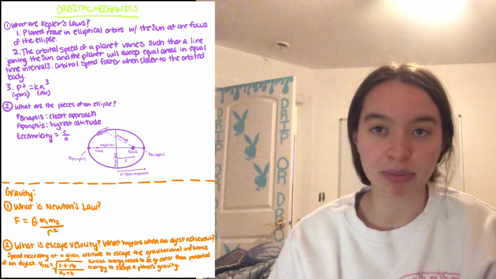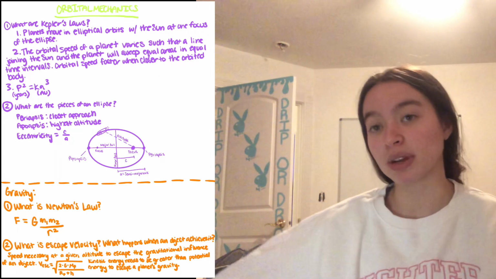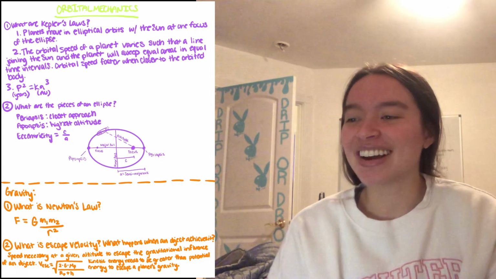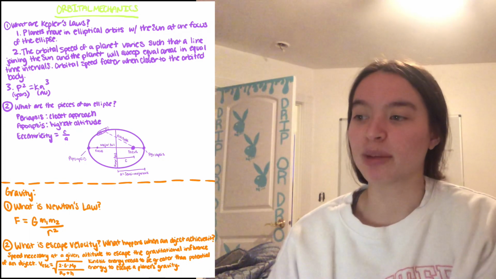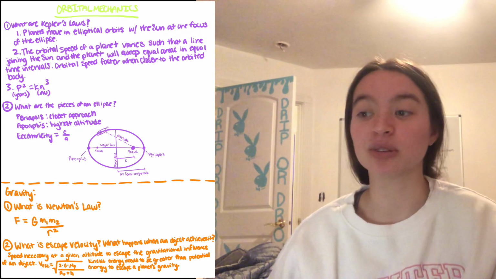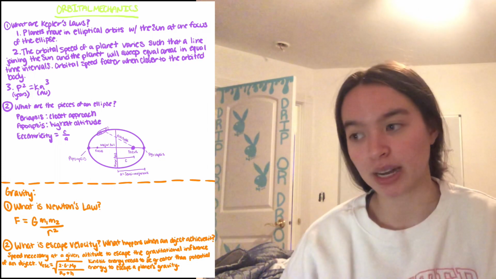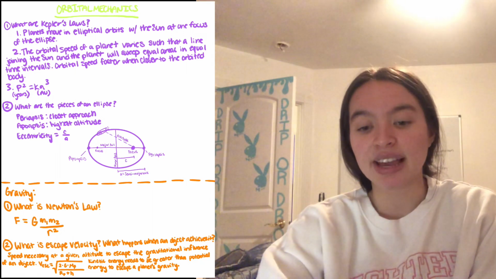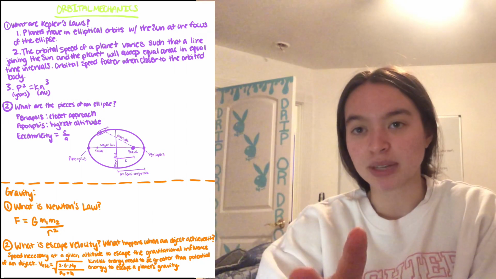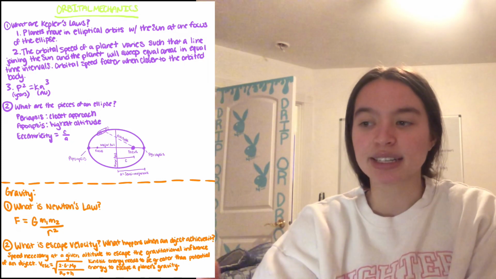The first of Kepler's laws is planets move in elliptical orbits with the sun at one focus of the ellipse. The second law is the orbital speed of a planet varies such that a line joining the sun and the planet will sweep equal areas in equal time intervals. Orbital speed is faster when it's closer to the orbital body. Kepler's third law is an equation, and that is P squared equals k a cubed. The k is sometimes omitted. P is in units of years, and a is in units of AU.